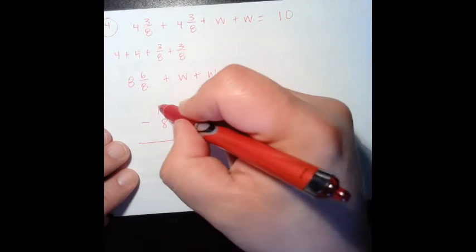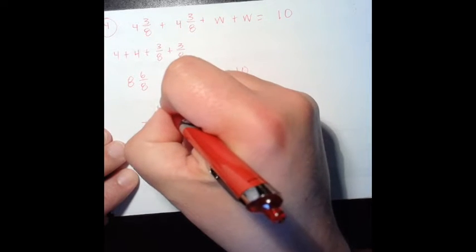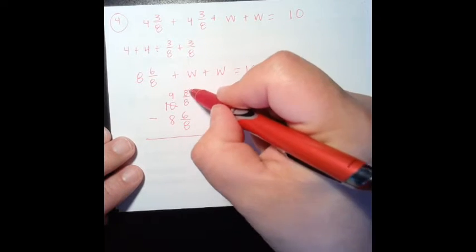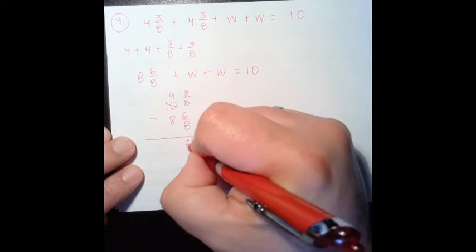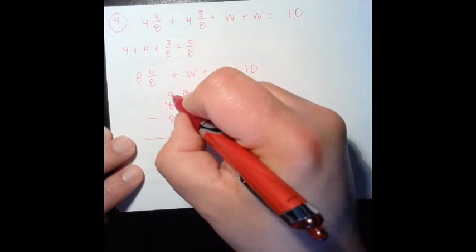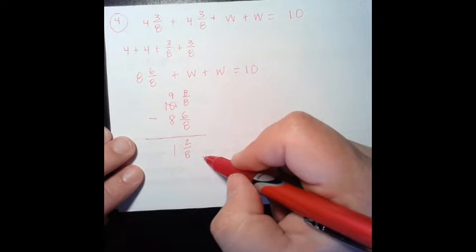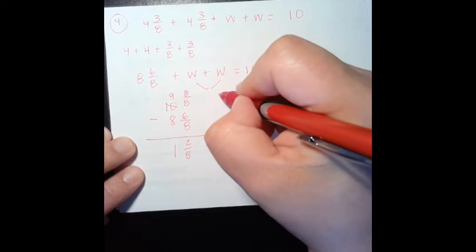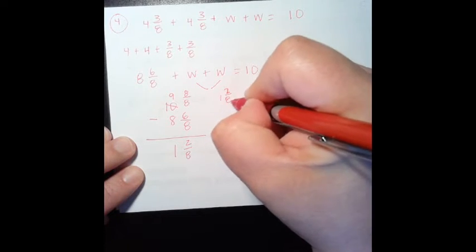Now I need to trade because we don't have any fractions here. I'm going to say that 10 is the same as 9 and 8/8, because 9 and a whole is the same as 10. 8/8 take away 6/8 is 2/8, and 9 take away 8 is 1. So now we have 1 and 2/8. So our two widths together are equal to 1 and 2/8.